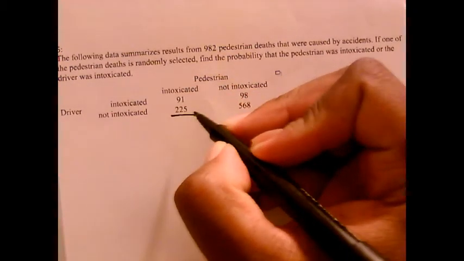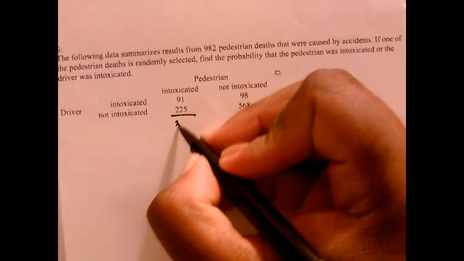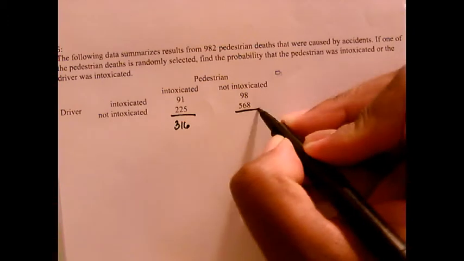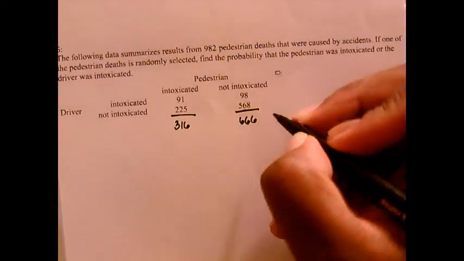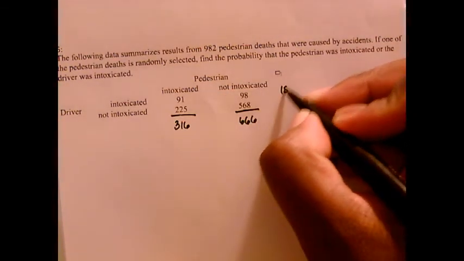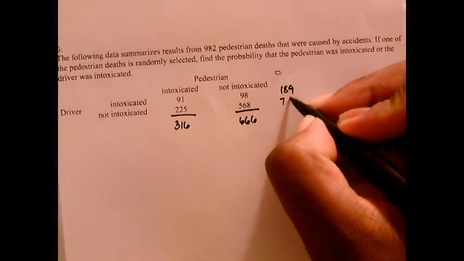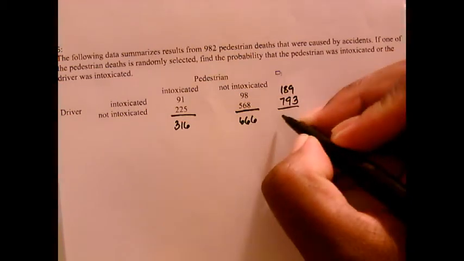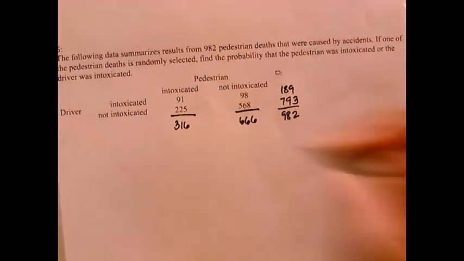Okay, so here let's put our total numbers in. If I add 91 and 225, that'll be 316. Add 98 and 568, that's 666. Add this row, 91 and 98, that's 189. Then add 225 and 568, that's 793. And that total should be 982 going in this column and in this row.